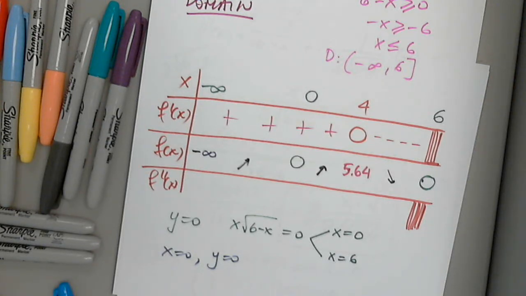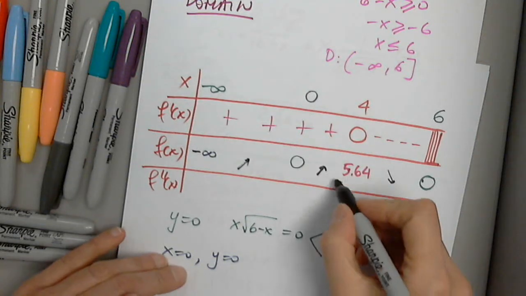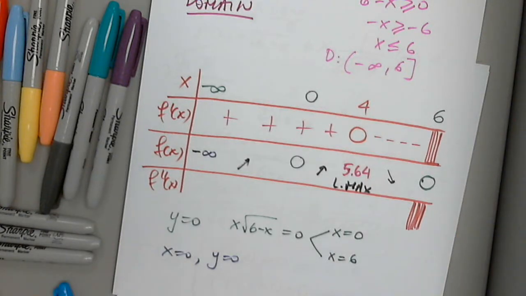Now let's establish one thing here. This function has a critical number at 4 because the derivative is 0. It has a critical number at 6 because the derivative is undefined when the function is defined. My question is, what type of point is this? From positive, 0, to negative. Positive slope, 0 slope, negative slope. What type of point is 4, 5.64? Max. Yes, it's a local max. Local max, for sure.